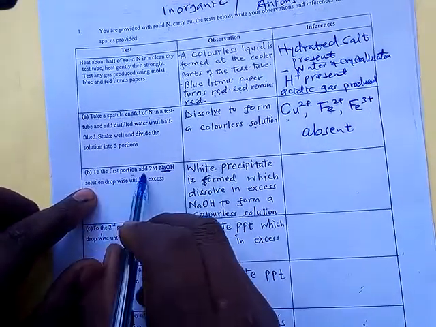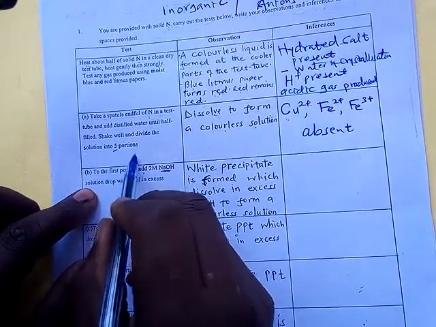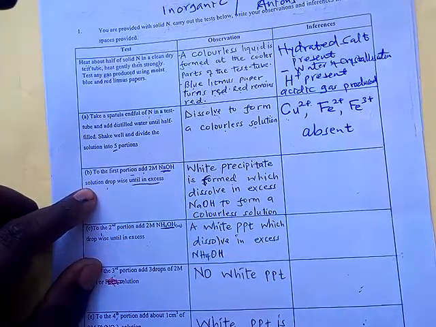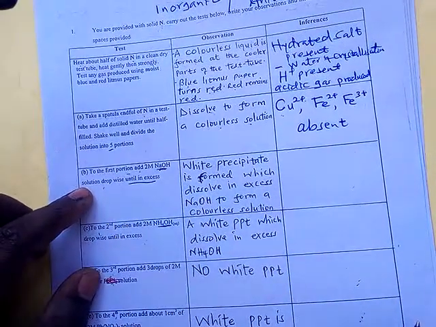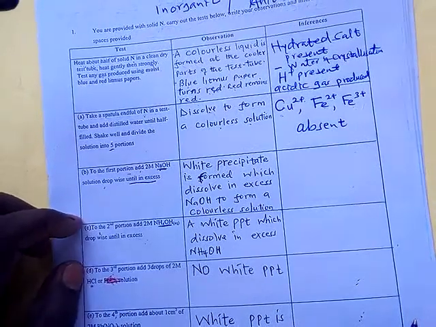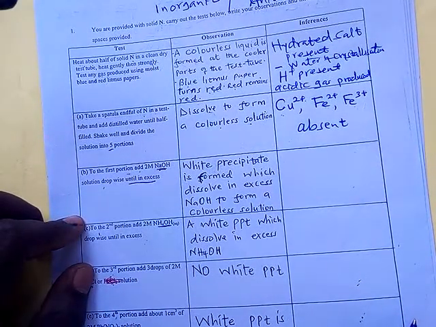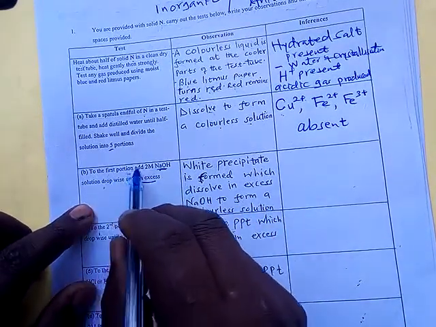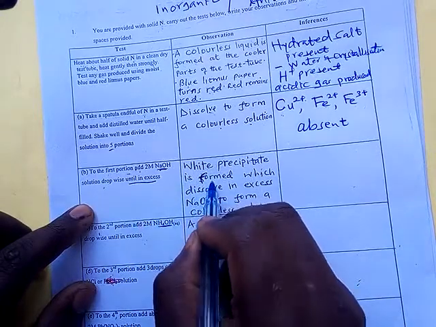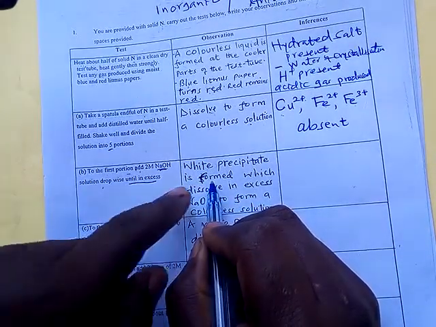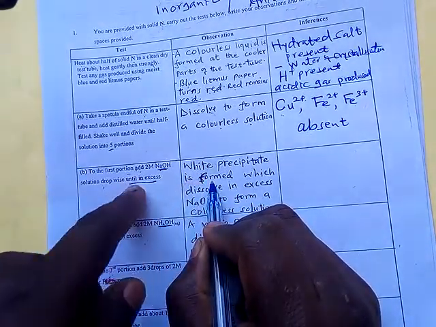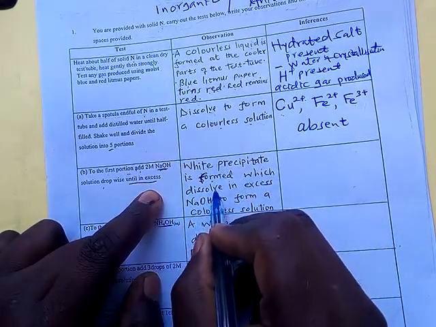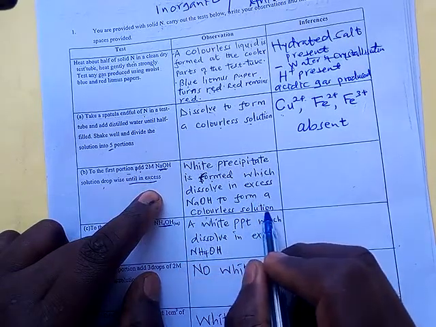Now we have divided the solution into 5 portions. To the first portion, we add sodium hydroxide dropwise until in excess. Here we need to give observations twice, once using drops and then in excess. When you add 2 drops, a white precipitate is formed. But when you add in excess, the white precipitate dissolves to form a colorless solution.